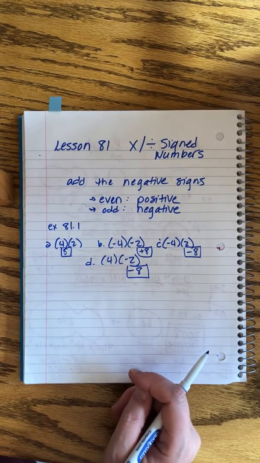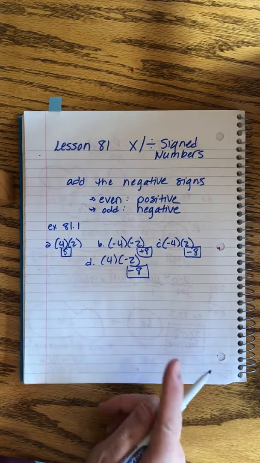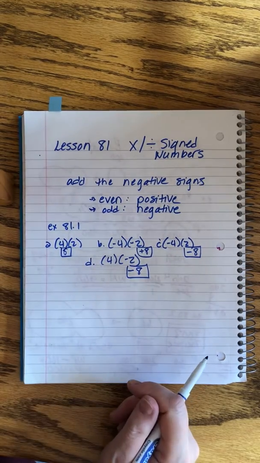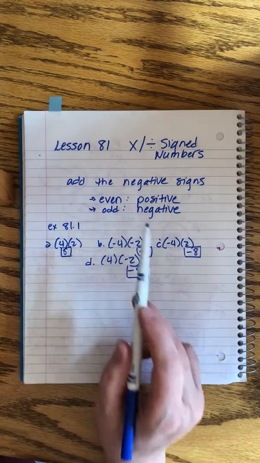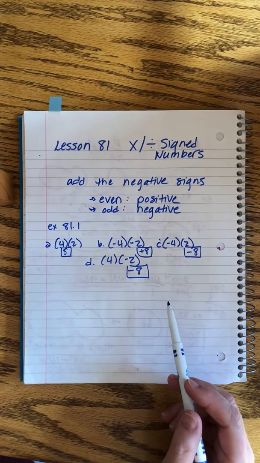Alright, so the rule is basically the same for negative signs as it is when we add and subtract. Every 2 negatives go together to make a positive. That's another same rule. And so we just have to get used to the way it looks.